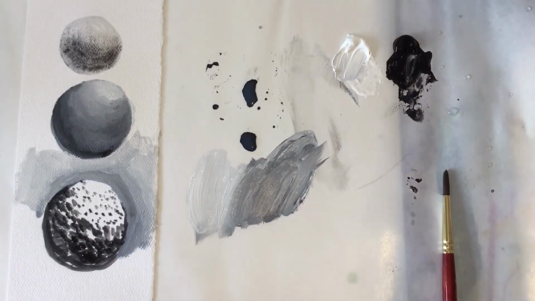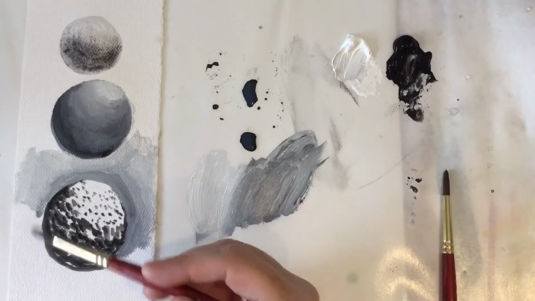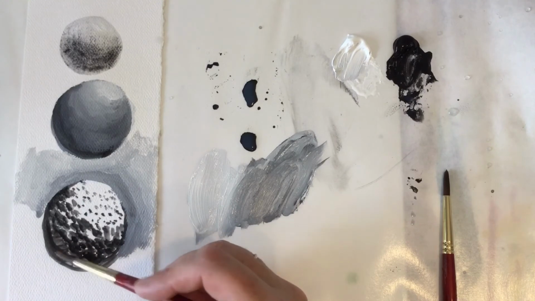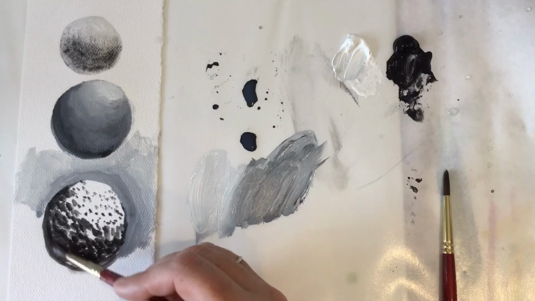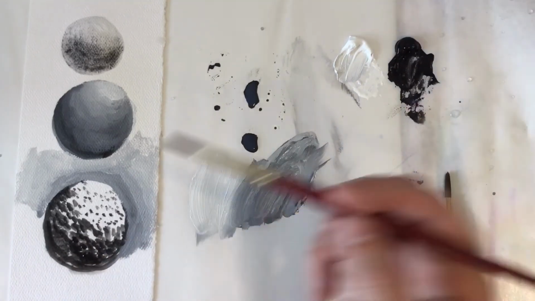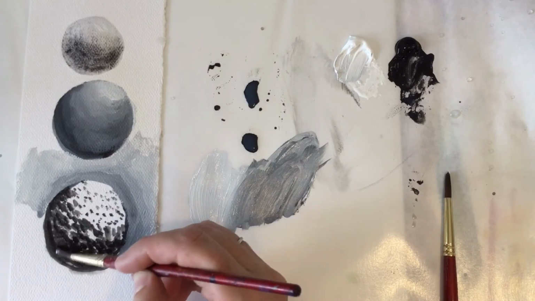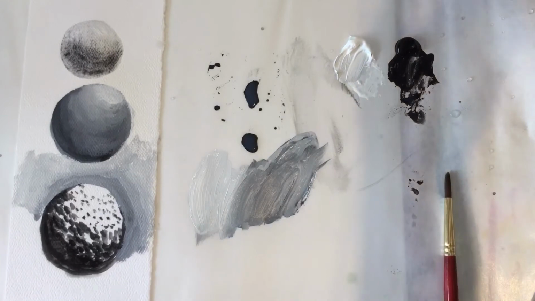Now let's see, I don't know if this is going to work. Let's test it out. Sometimes it's all a gamble. Let's see if I can take some wet. I'm just taking water right here at the bottom, and I'm moving it around. I want to see if I can lift up the acrylic. Let's see, we'll do it together.